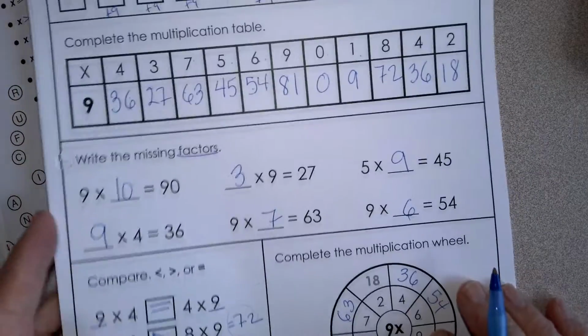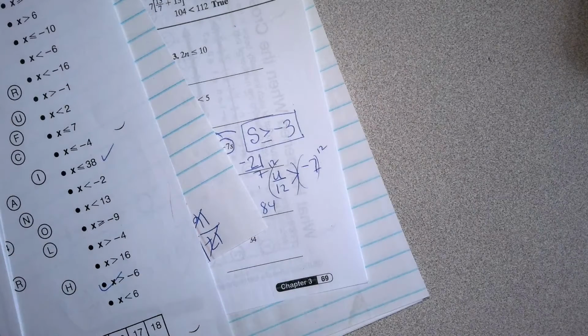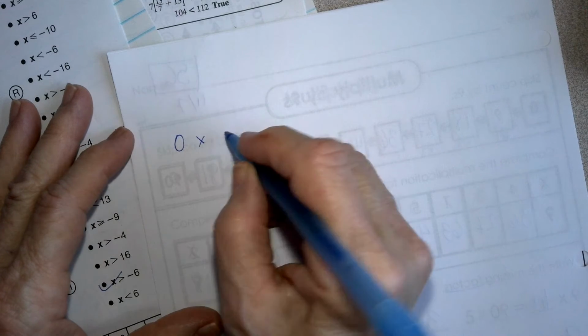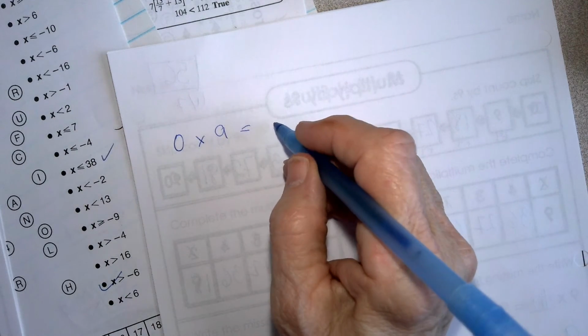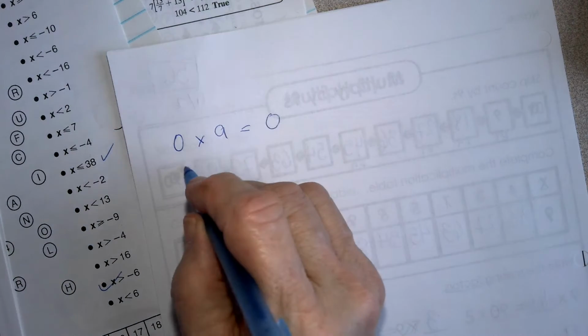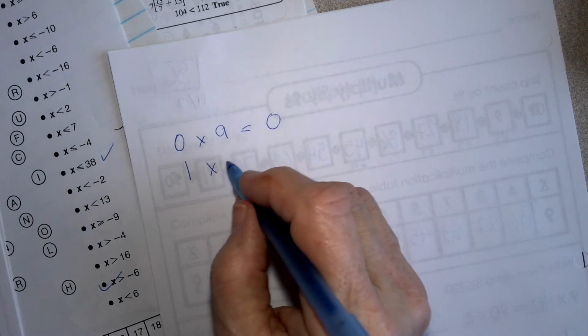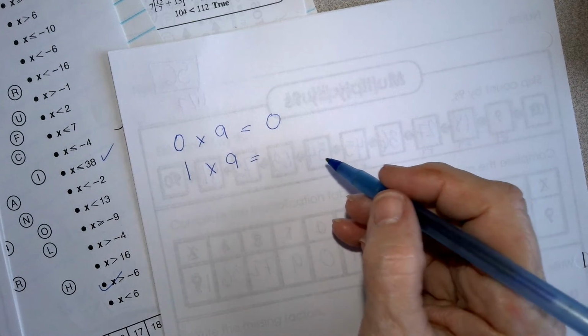Memorize your 9's table. And on the back, let's go ahead and write the 9's table on back. So again, 0, we'll do this one in order. 0 times 9 is what? What's 0 times anything? 0. 1 times 9, so Emmanuel, turn it over, sweetie, and let's go ahead and write these down. 1 times 9 is 9. Tell me if I'm going too fast. Okay.